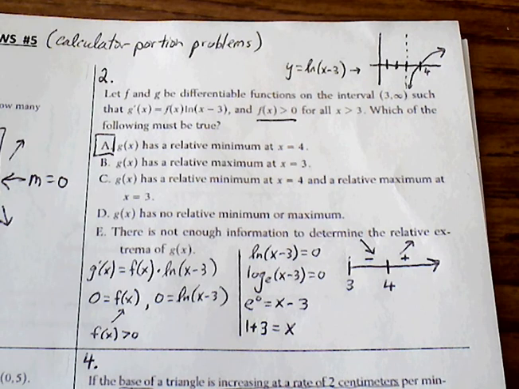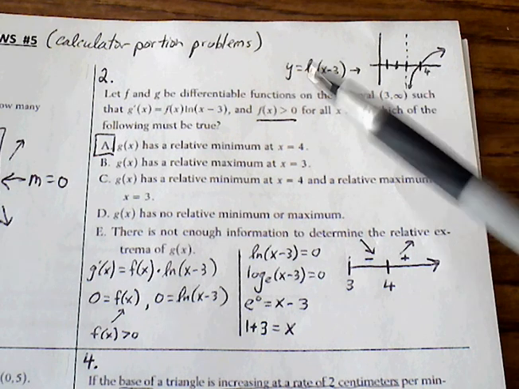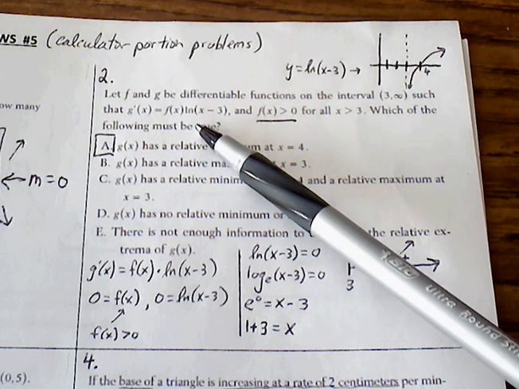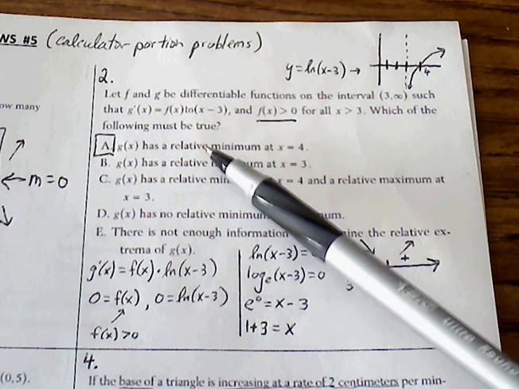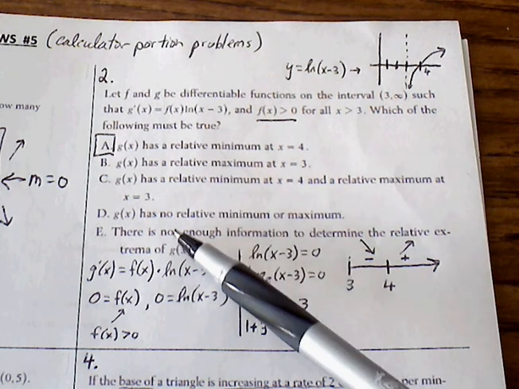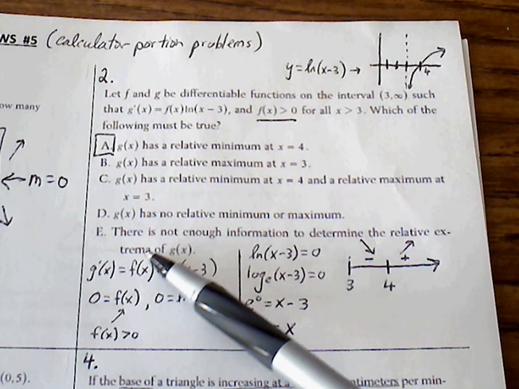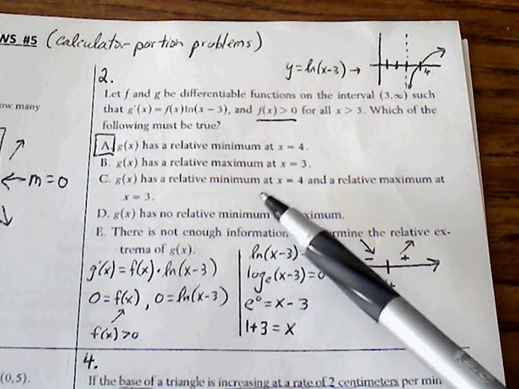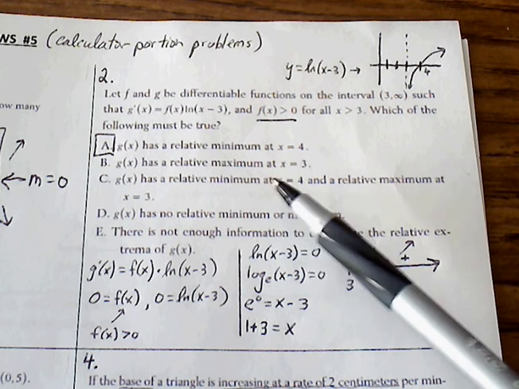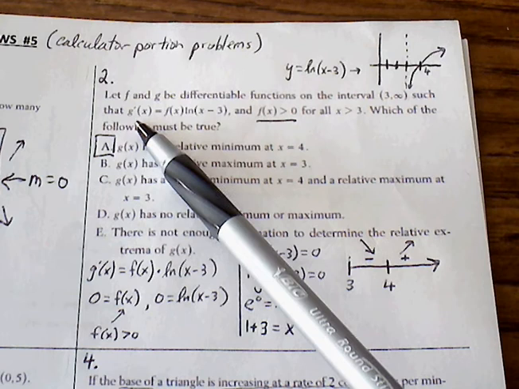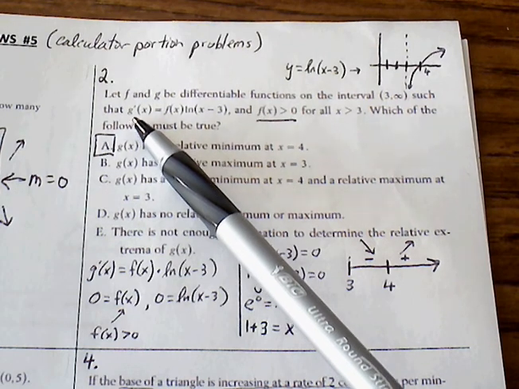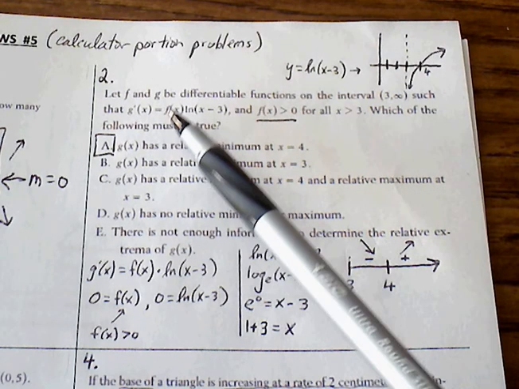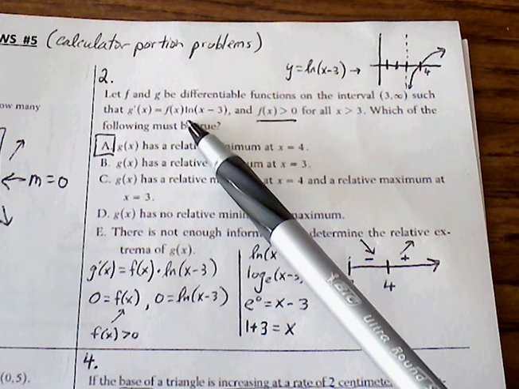What we can do is first realize that we're looking at a derivative function. And the answer choices are all asking about relative extrema, relative max, relative min. And if we want to find out information about relative max and relative min, we need to find critical points and have an idea of what this graph looks like. This is already a derivative graph, so if we want to find critical points, we can just set this derivative function equal to 0.